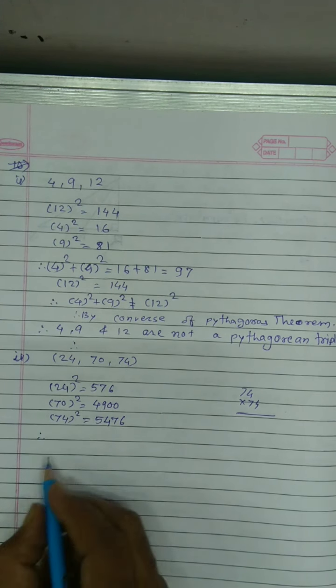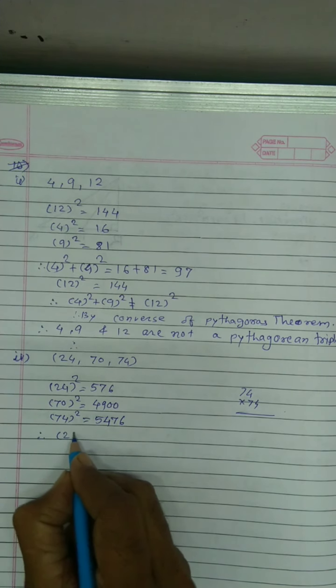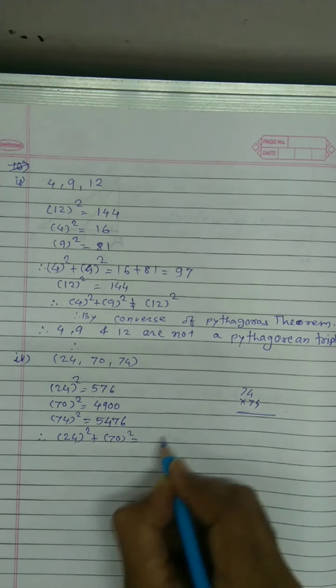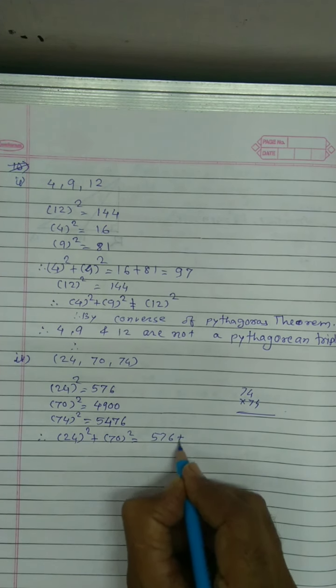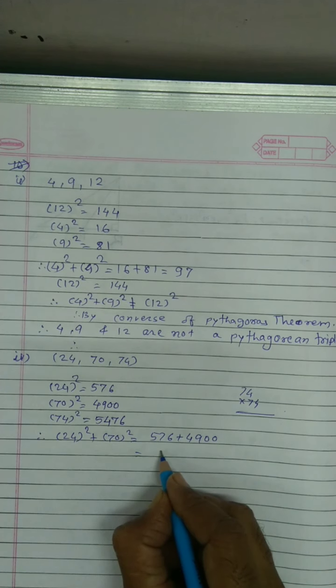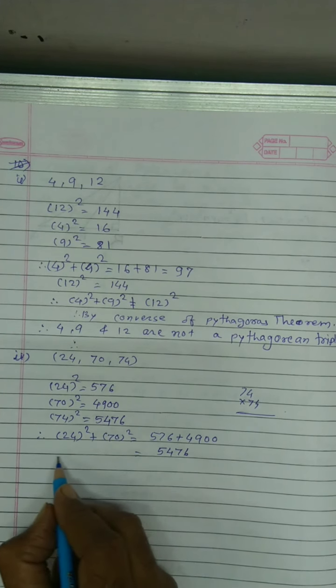Now the sum of these first two: 74 is the greatest number, hence the 24 square plus 70 square is equal to 576 plus 4900, which is equal to 5476, which is equal to 74 square.